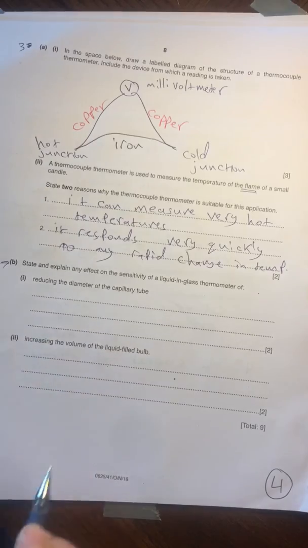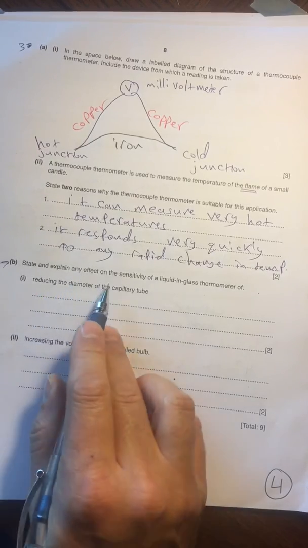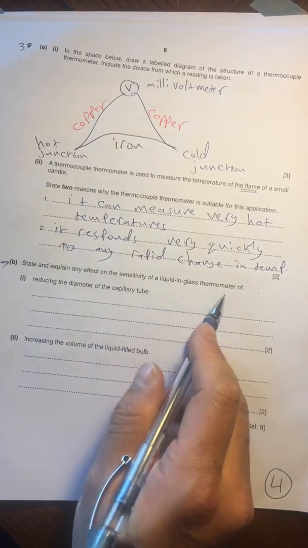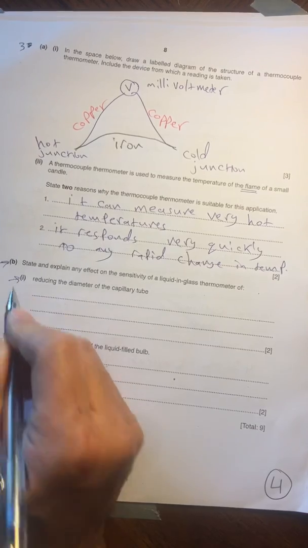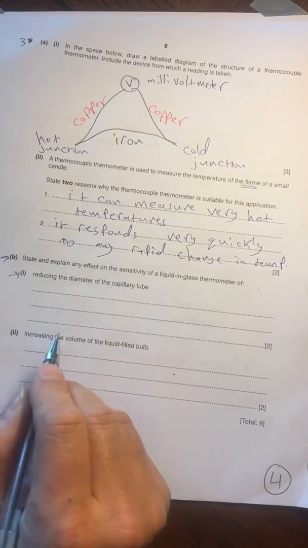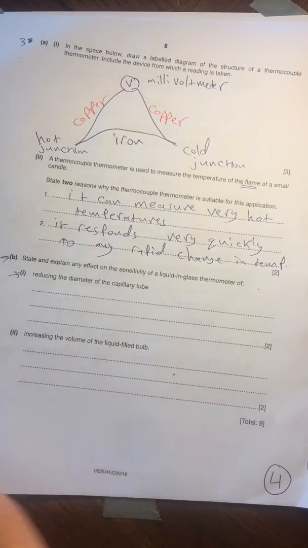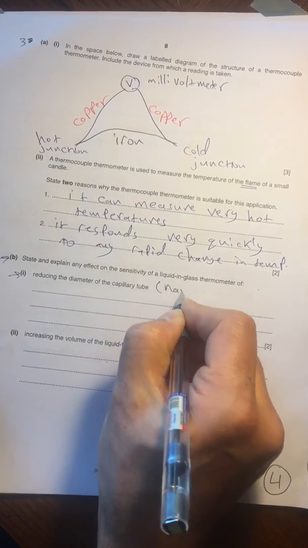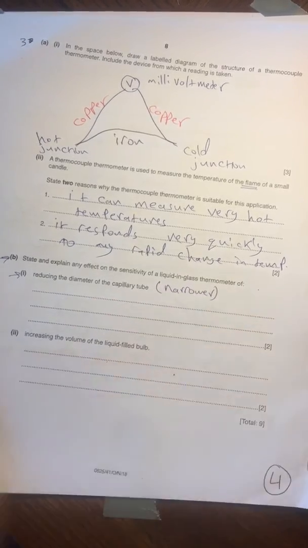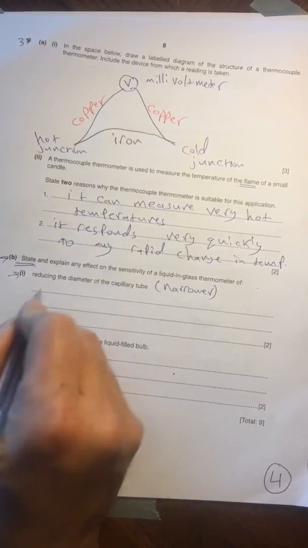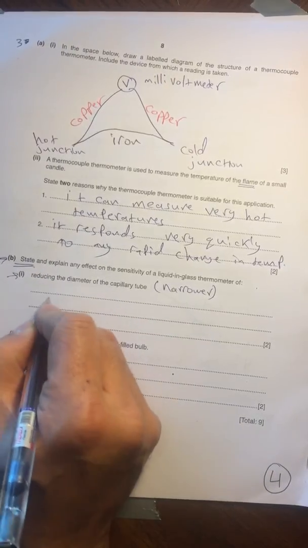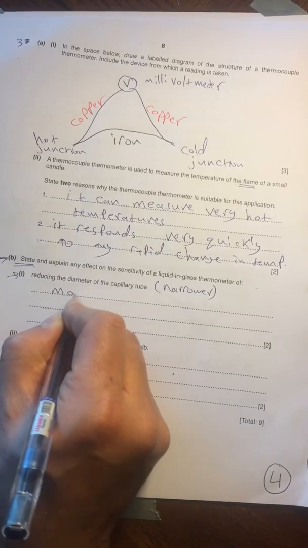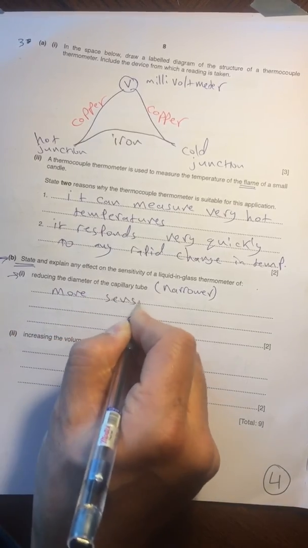Now part B says state and explain any effect on the sensitivity of a liquid in glass thermometer if we reduce the diameter. Reduce the diameter means make it narrower. So state what will happen. It will increase sensitivity. It will be more sensitive.